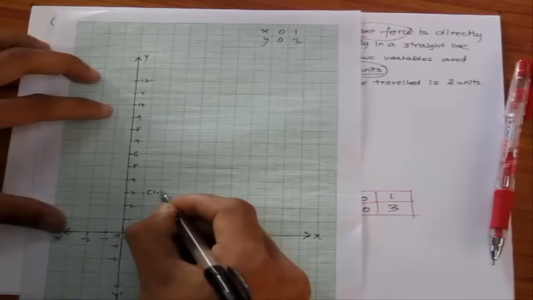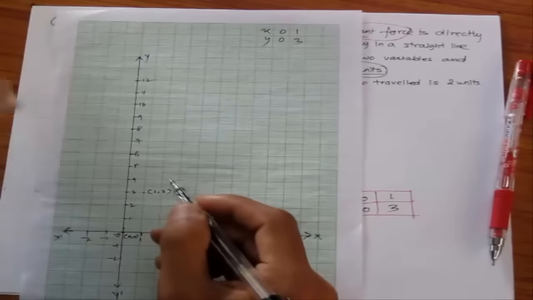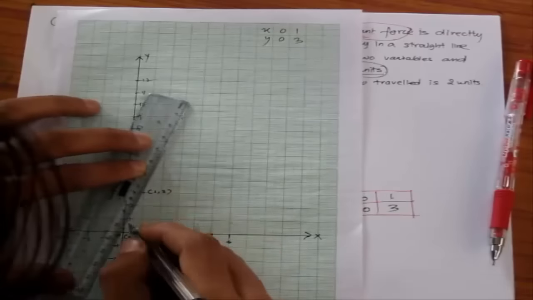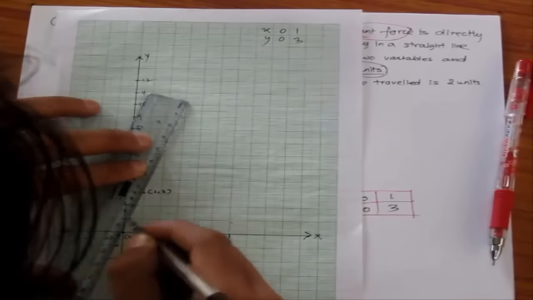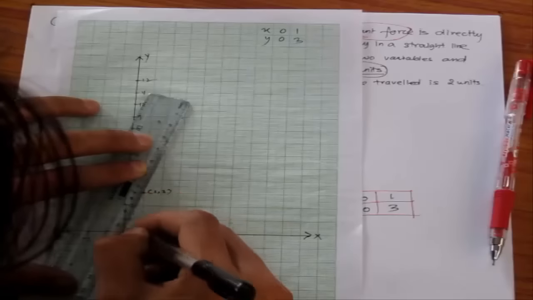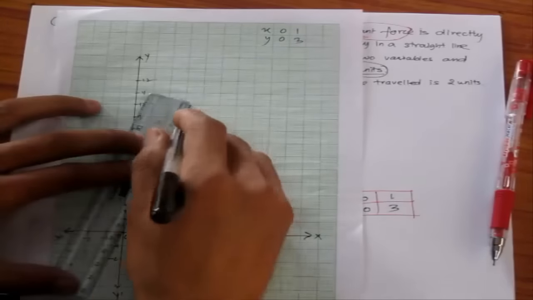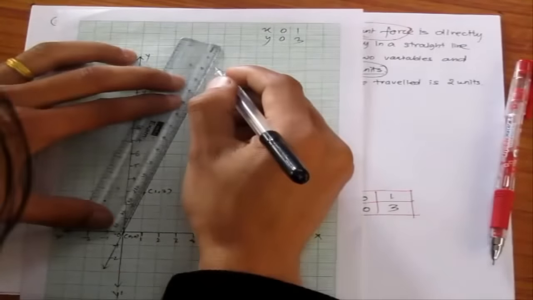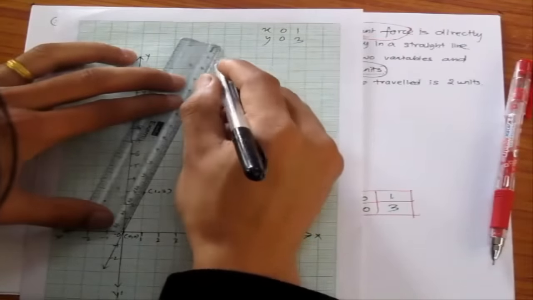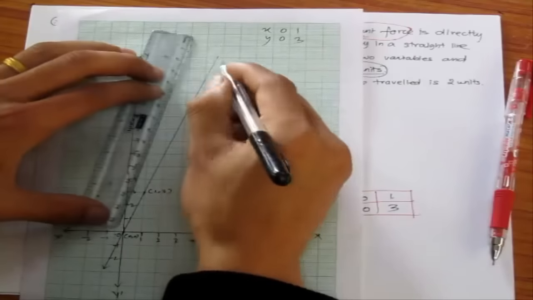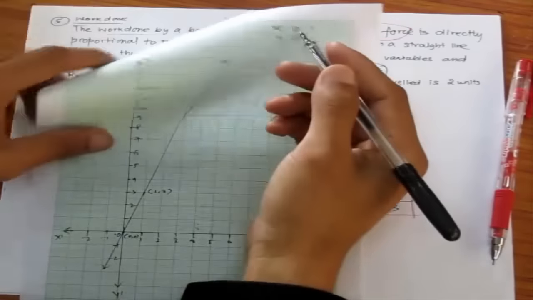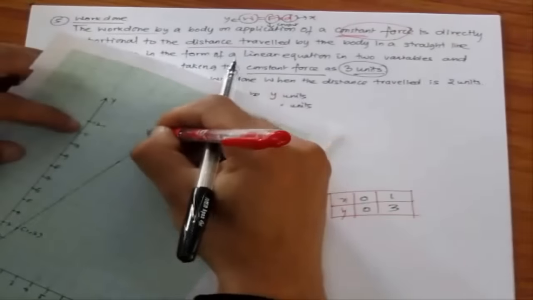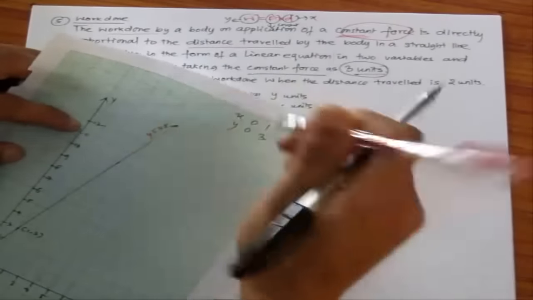Now we're going to join these two points, and I'm telling you again, when you draw a line, the line should exactly go through the point, not simply touch the point. We're going to draw it and extend it further. Okay, so this is my line. I'm going to give the name of the line: y equals 3x.